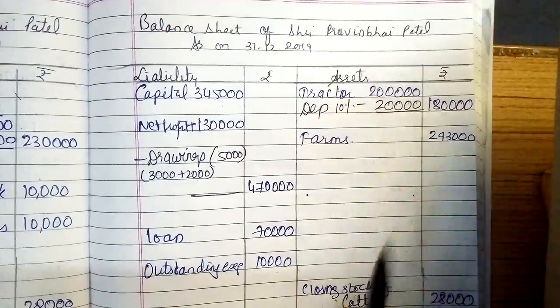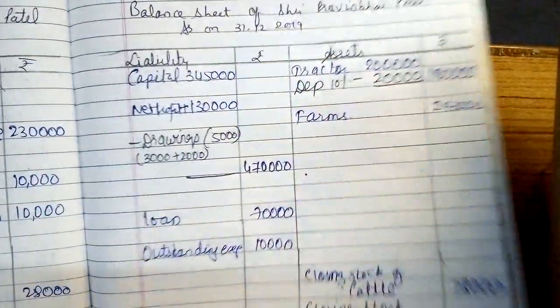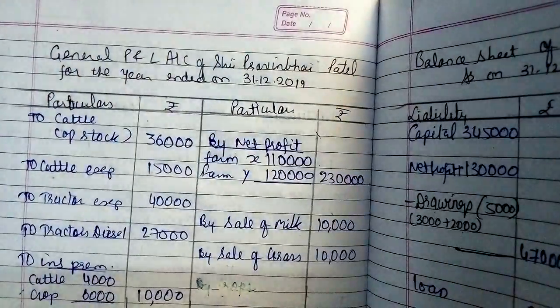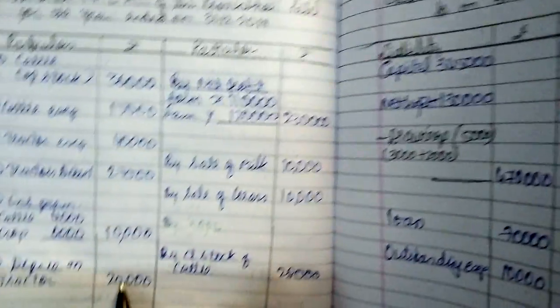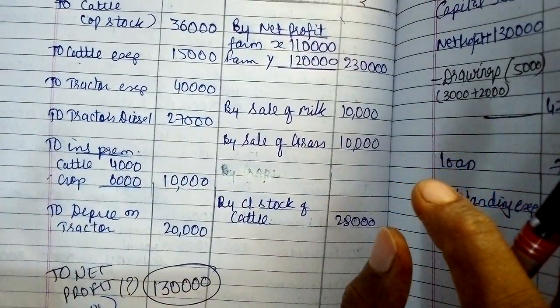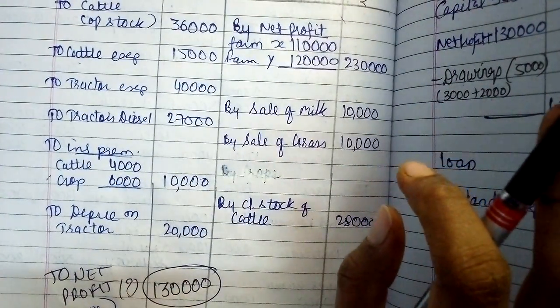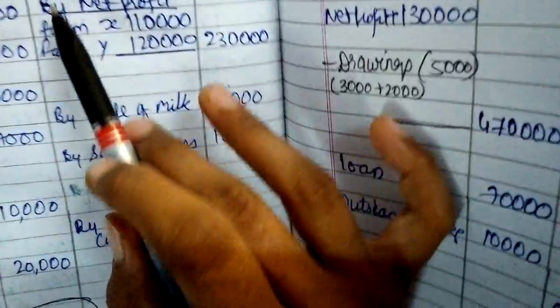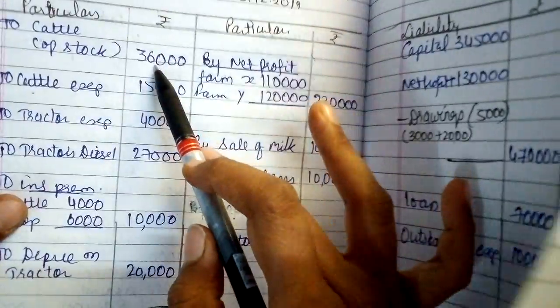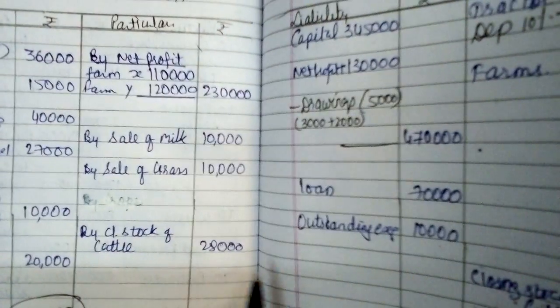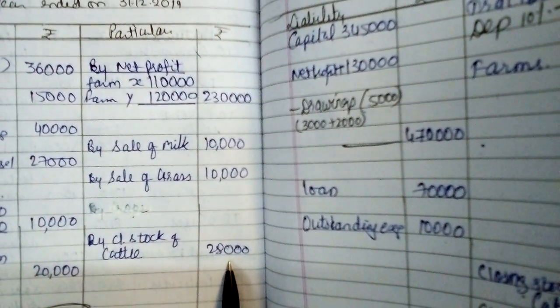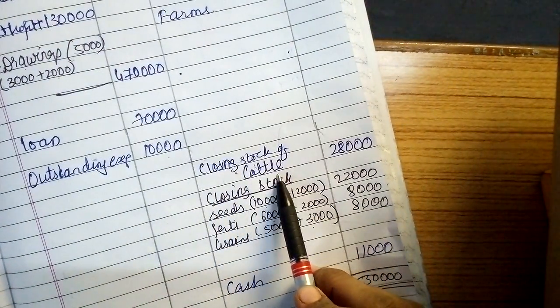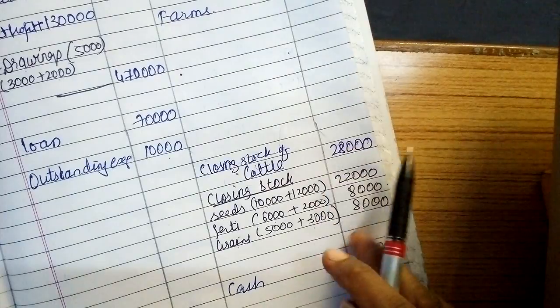Second effect of this 20,000, this is debited to general P&L account as depreciation on tractor, right? Like this here, general P&L account debit side. And last, closing valuation of cattle 28,000. So I have written down opening balance of cattle at debit side. So closing balance of cattle at credit side of my general P&L account, and second entry, closing stock of cattle at balance sheet side, right?